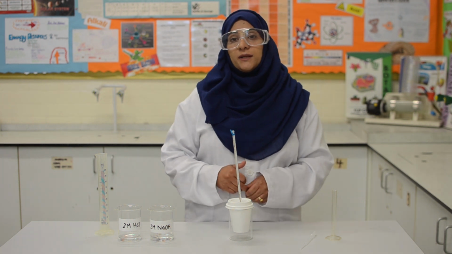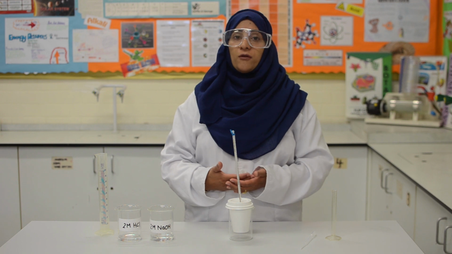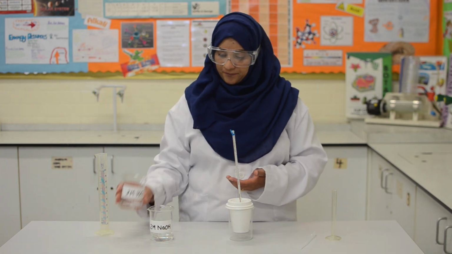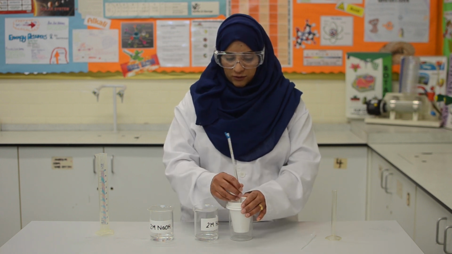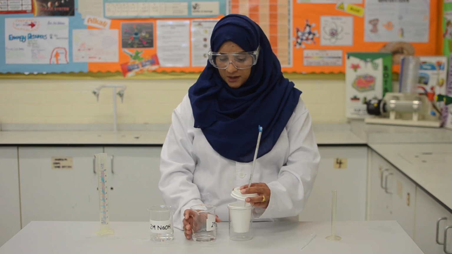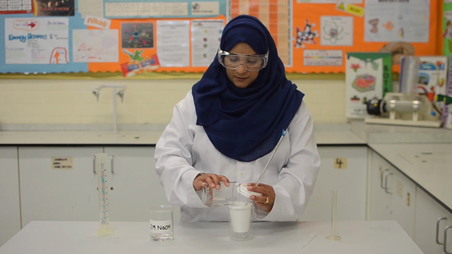Secondly, we need to measure out 30 centimeter cubes of hydrochloric acid, which I have already done. We need to now pour this into the polystyrene cup. So I shall now remove the lid, holding on to the thermometer at the same time, and pour the hydrochloric acid in.